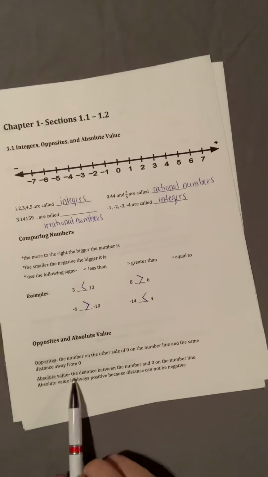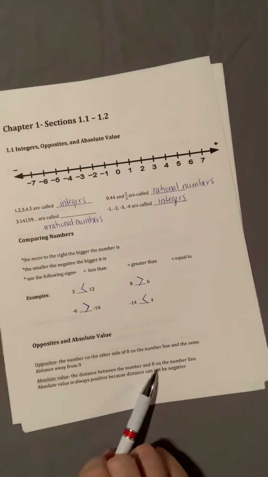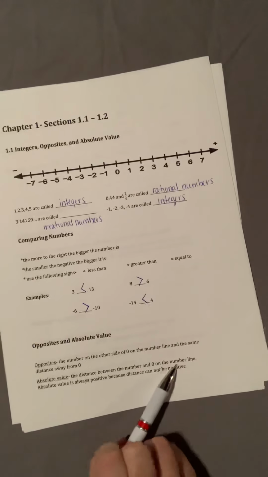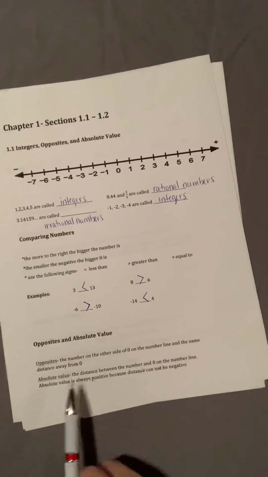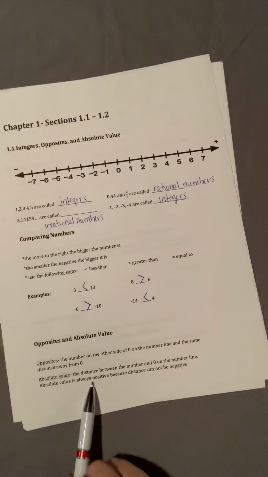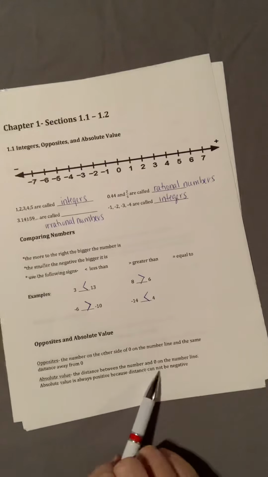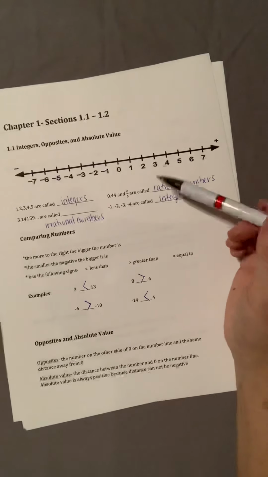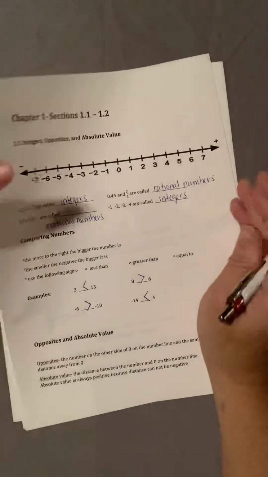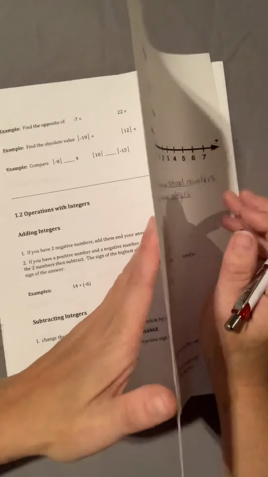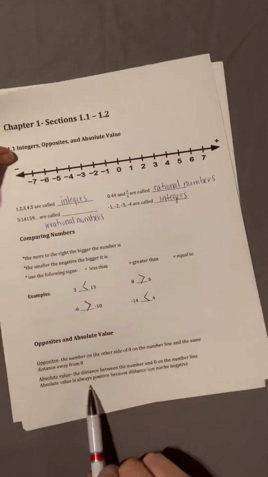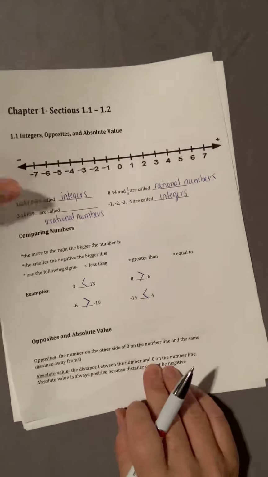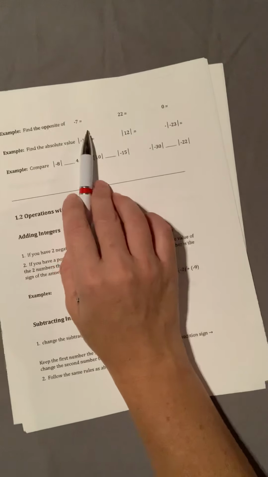Absolute value. Absolute value is the distance between the number and 0 on the number line. Absolute value is always positive because distance cannot be negative. I'm going to come back to that definition when we get to those types of problems in just a minute. So let's do examples of our opposites real quick.